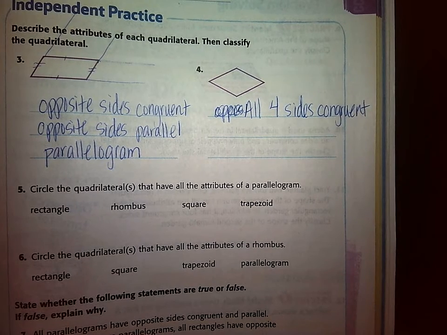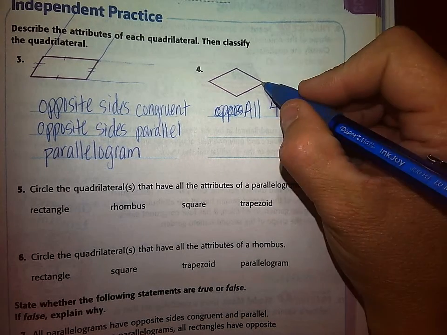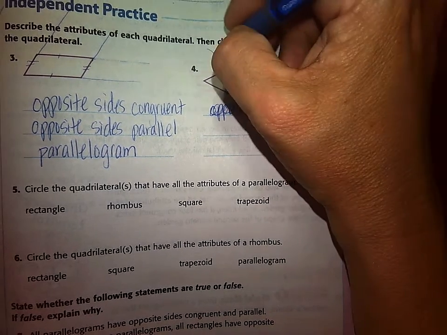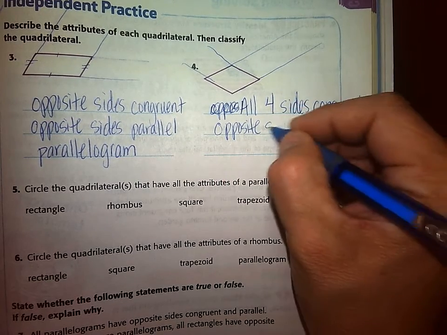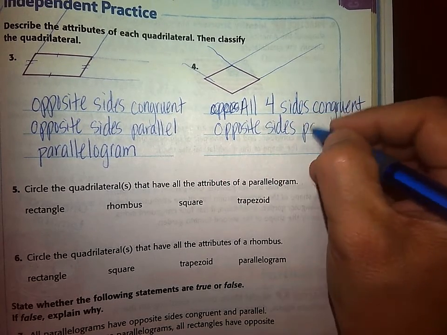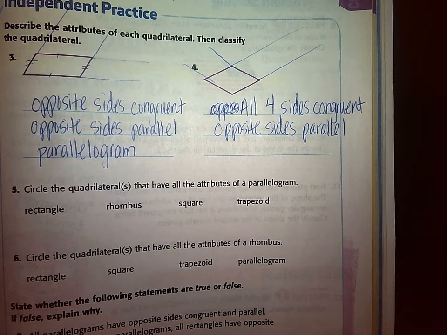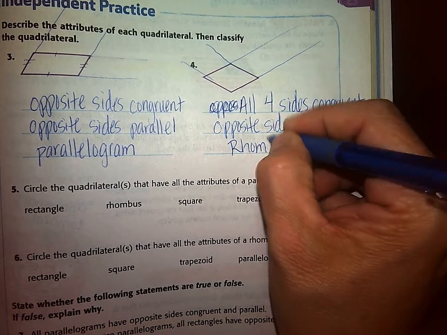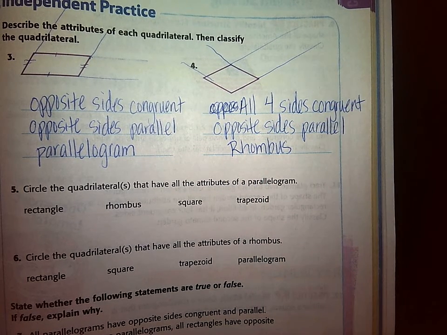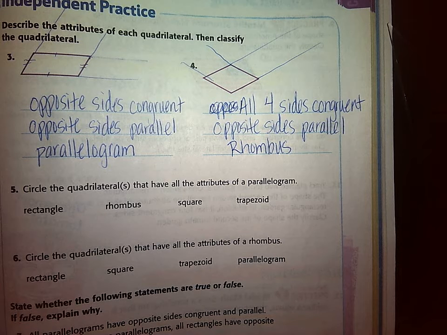All 4 sides congruent. It's definitely they're parallel, the opposite sides. Opposite sides are parallel. So it's a parallelogram, but it also has all 4 sides congruent, so we call that special one a rhombus. It's a special type of parallelogram. Just like a rectangle is a special type of parallelogram, and just like a square is a special type of parallelogram.